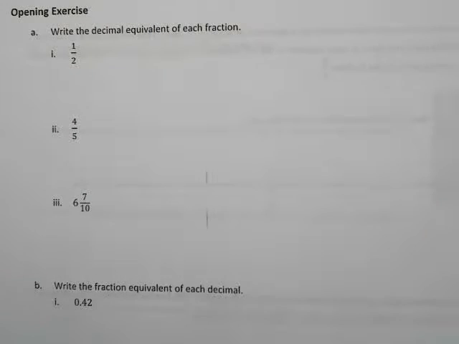Today we are working on Lesson 6 of Module 3, Rational Numbers on the Number Line, and you need to be on page 49 of your book. So we're going to start with the opening exercise. In letter A, it asks us to write the decimal equivalent of each fraction.